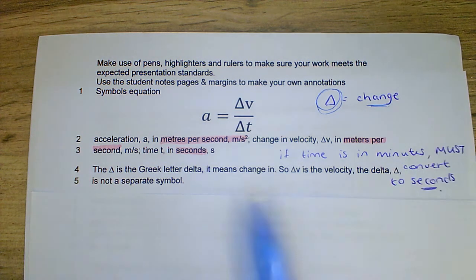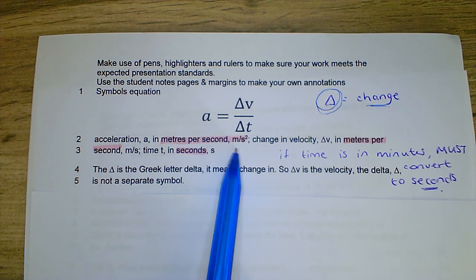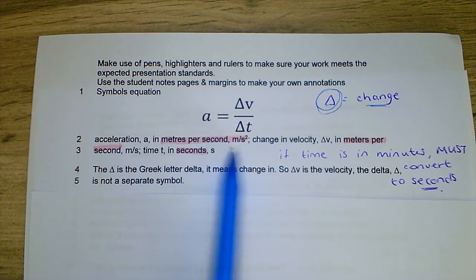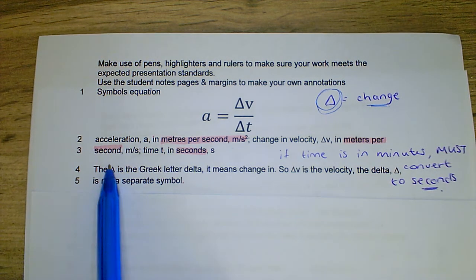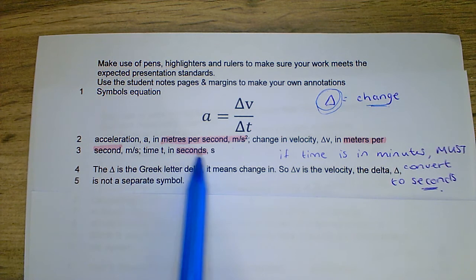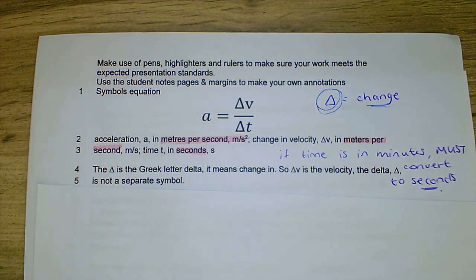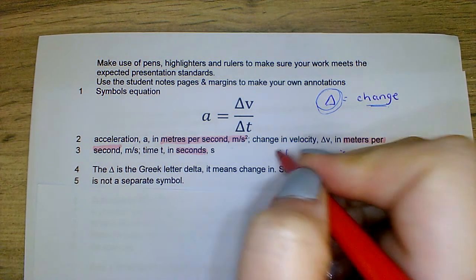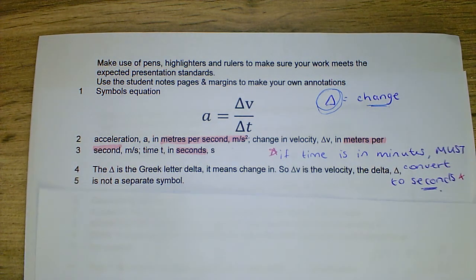Units are really important. So acceleration is in meters per second squared. Change in velocity is meters per second, and time is in seconds. And time in seconds is really important. Okay, if time is not in seconds, it must be converted to seconds. Really, really important.